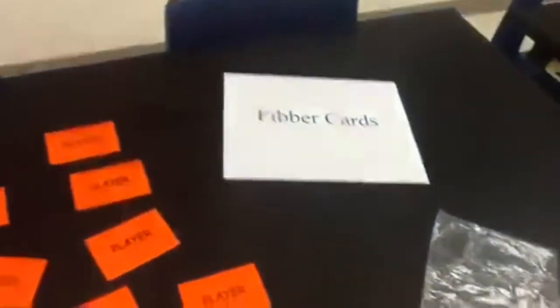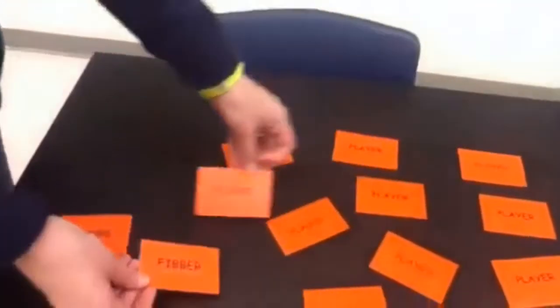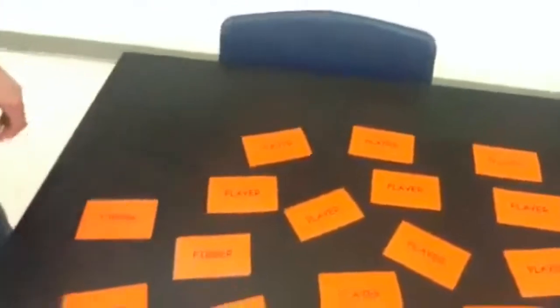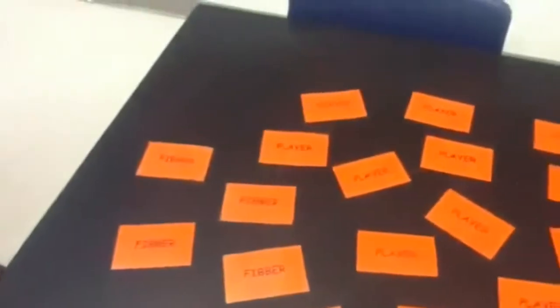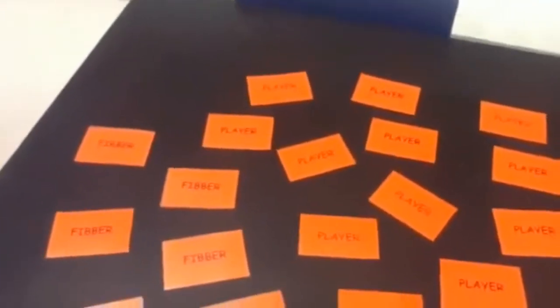These are fibber cards, and if you notice the fibber cards, there are mostly player cards, but there are a few fibber cards in with these. You again hand these out to students. They don't show each other what they have. The person who has the fibber card is going to lie about the correct answer.